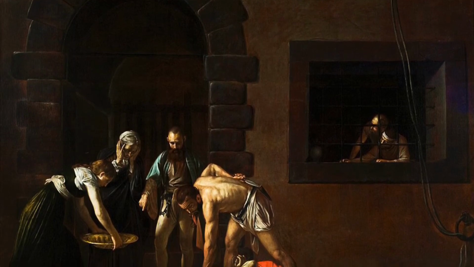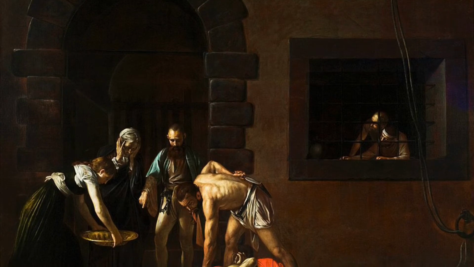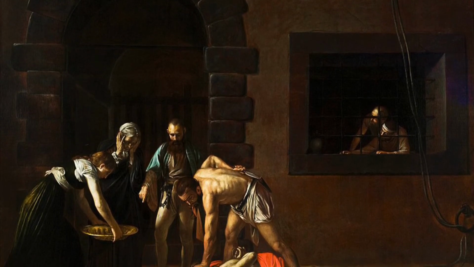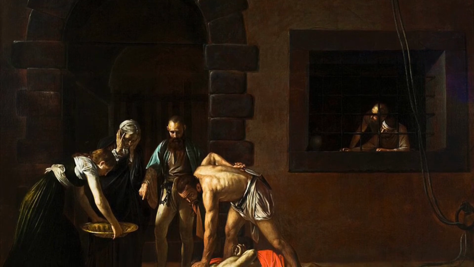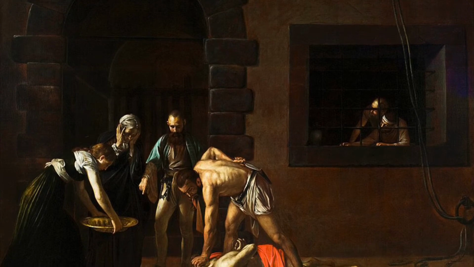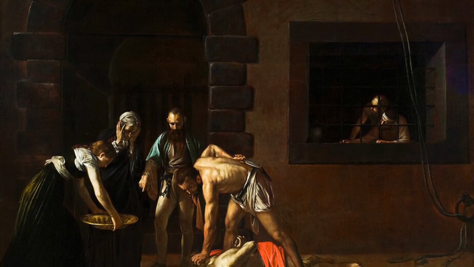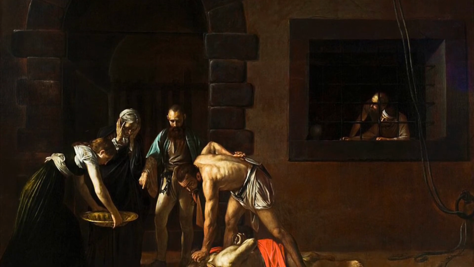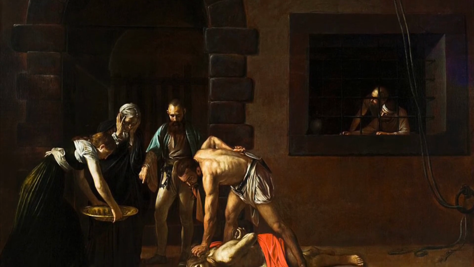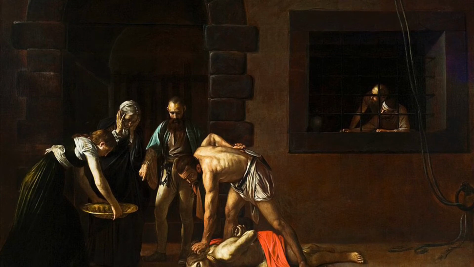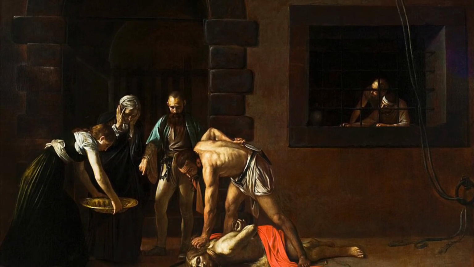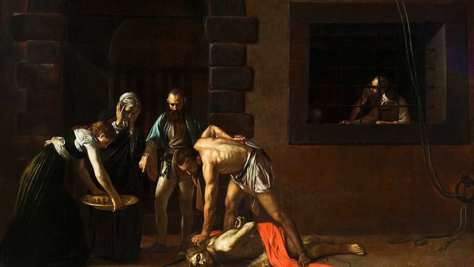This is one of Caravaggio's late paintings, painted in Naples towards the end of his career, his short life. It shows the beheading of John the Baptist. Naples at the time was a Spanish-governed region of Italy, and through artists such as Giuseppe Ribera, his influence moved to Spain.